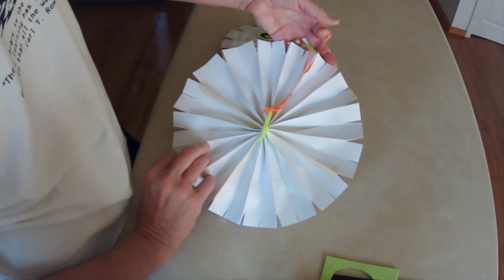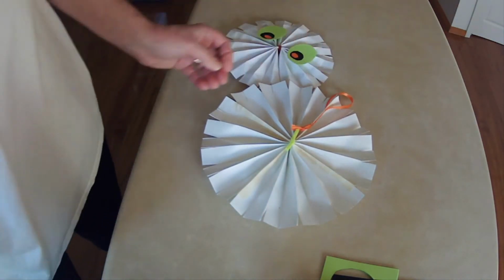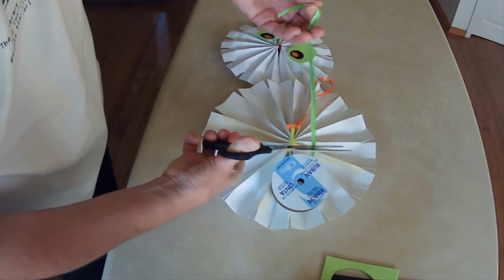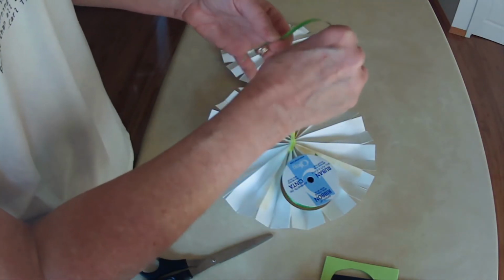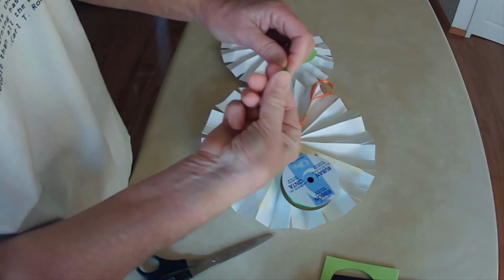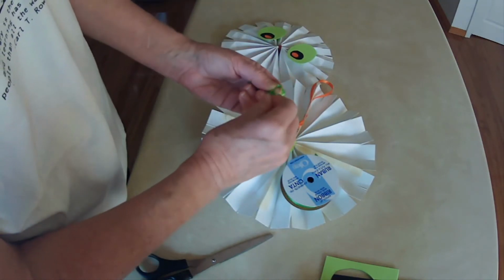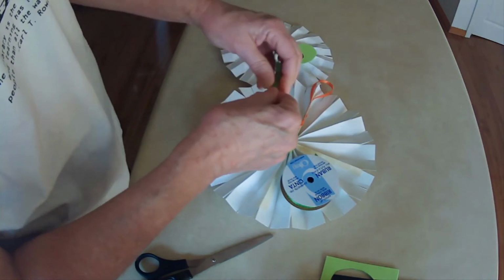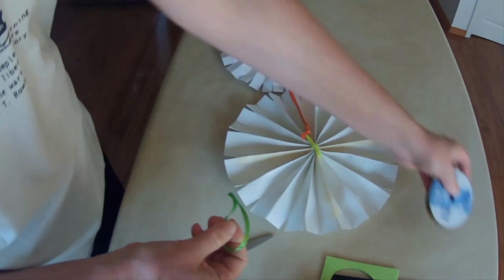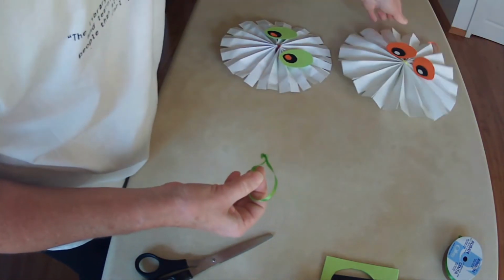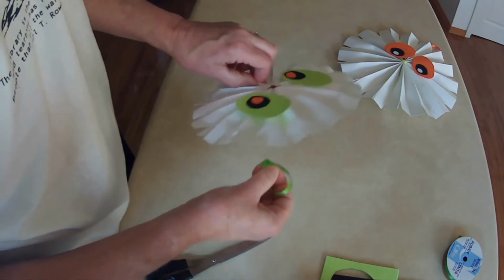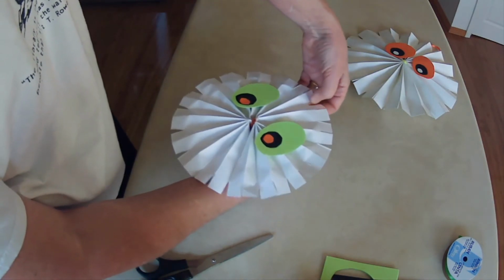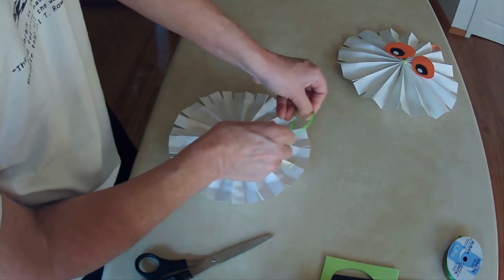Here's my ribbon. All I did is cut a strip of ribbon. Let me show you real quick. I just cut a piece of ribbon, knotted it down here. And then attached it to the back. And I want to make sure I get it in the center, so this is the valley that I want to get my ribbon onto.